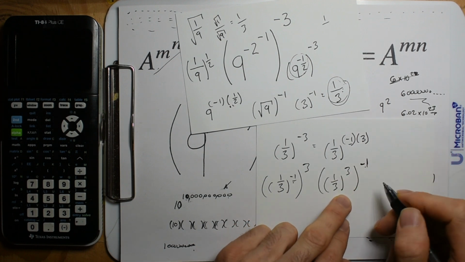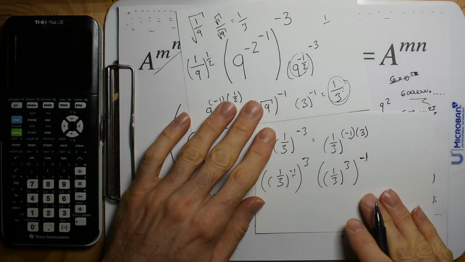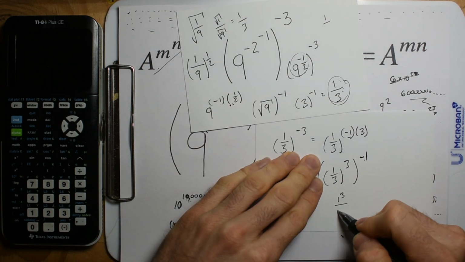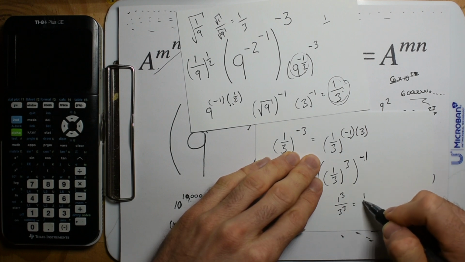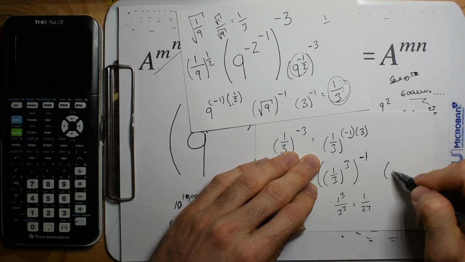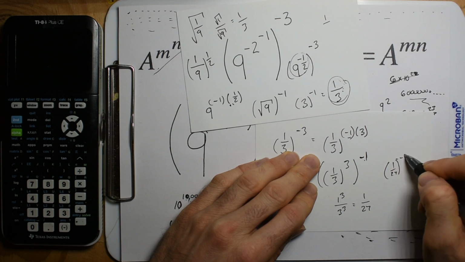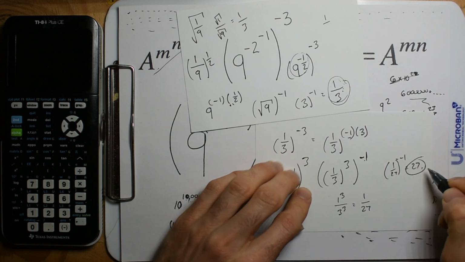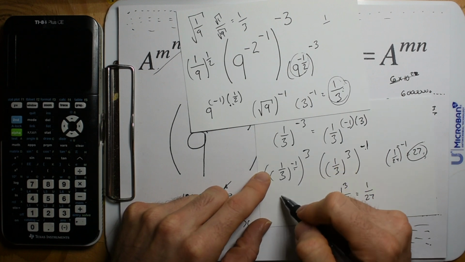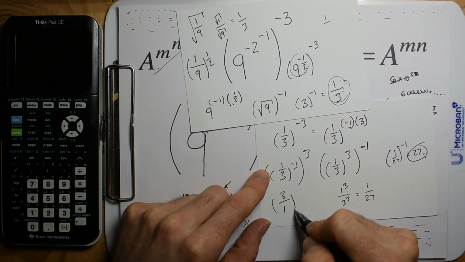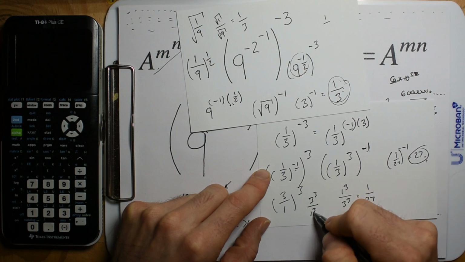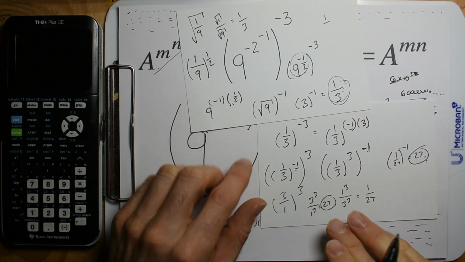You know what I mean? So if we do it this way, we're going to cube the top, cube the bottom. Top is just 1, and on the bottom we're going to have 27. And then we're going to take that and invert it. Cool. And we're going to get 27. So that's the answer. And the other way, we're going to invert this number, so 3 divided by 1, and we're going to cube it. So we have 3 cubed divided by 1 cubed. This is going to be 27 as well.